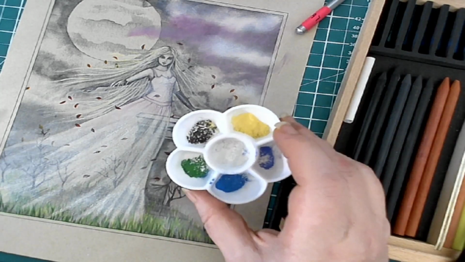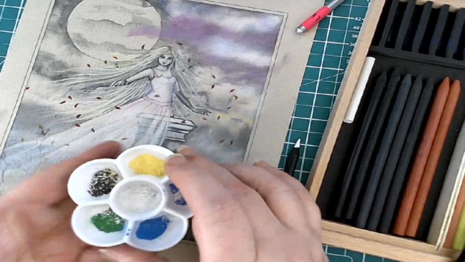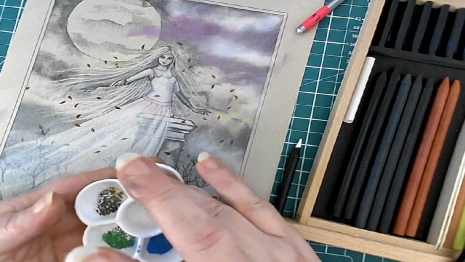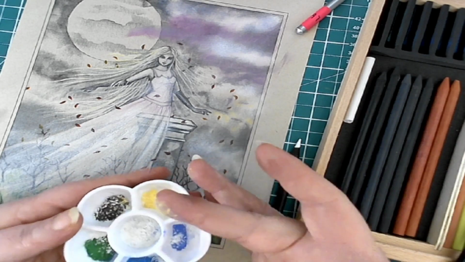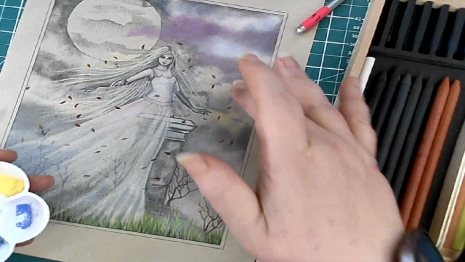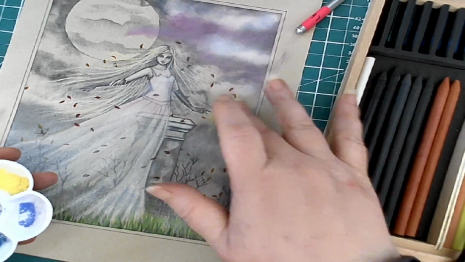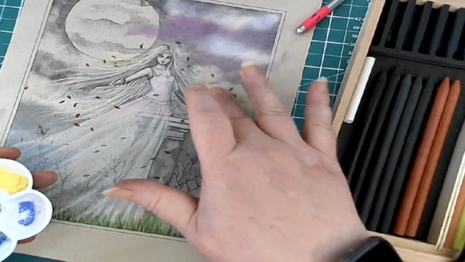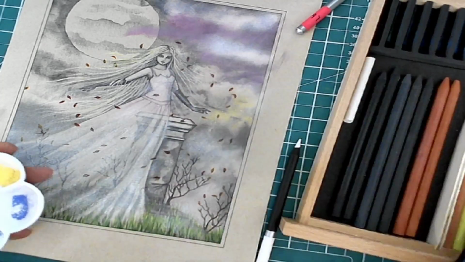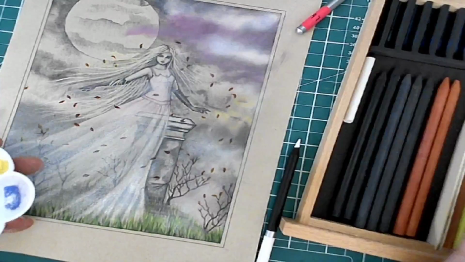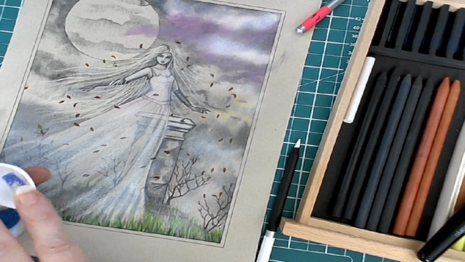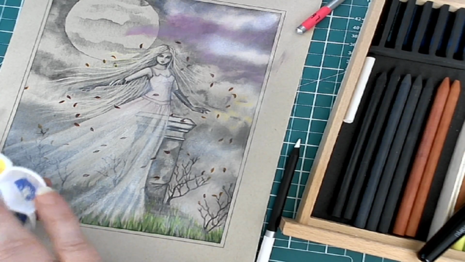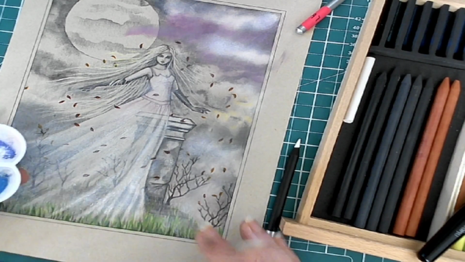These are just shavings off of the pastels that I was using earlier. So if I wanted to, I can just take some of the yellow here, maybe, and just rub it in, just like that, and dust it off. It does not have to be an expensive set of pastels.